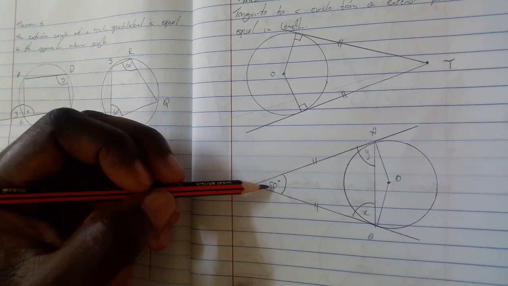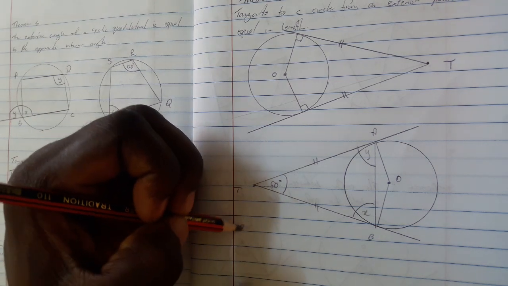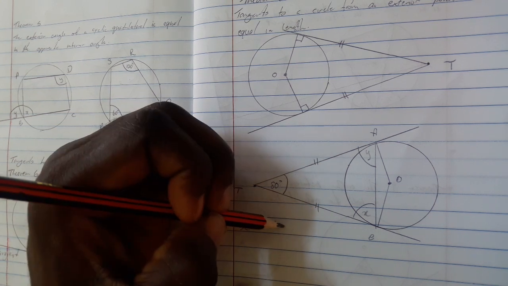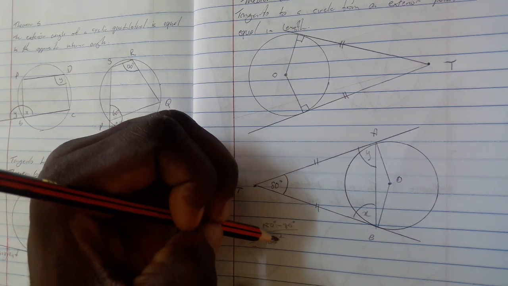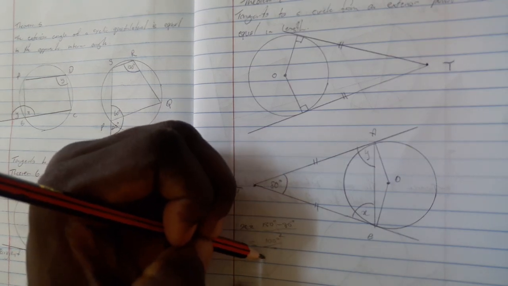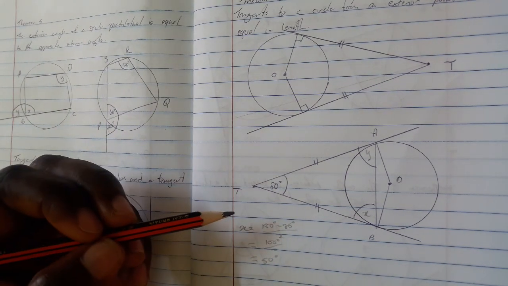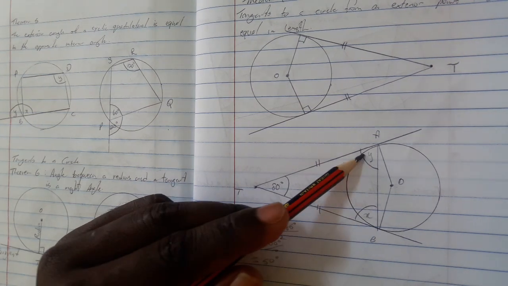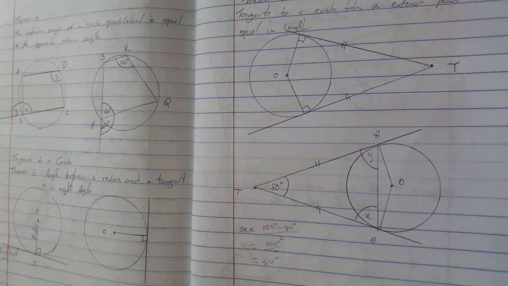The angle up here is 80. So to find that, let's first find x. x is equal to 180 minus the 80 up there, divided by 2, which would be 100 degrees divided by 2, which will give you 50. Why are we subtracting the 80? Because angles in a triangle must add up to 180. So x is 50. y is 50. If x is 50, y is 50 because base angles in an isosceles triangle are equal.